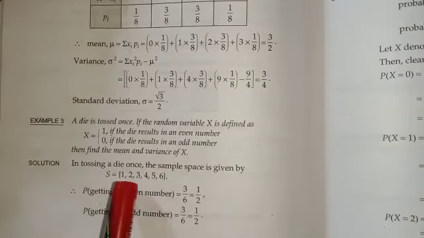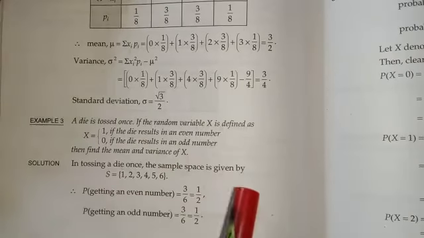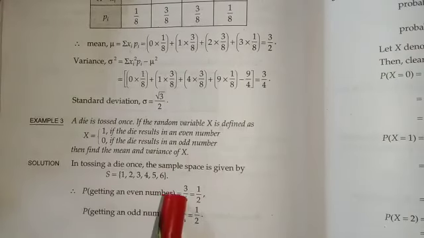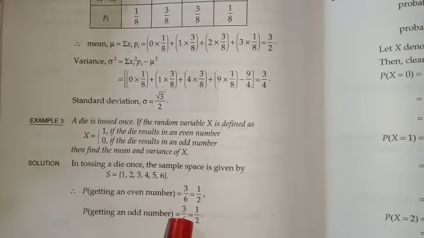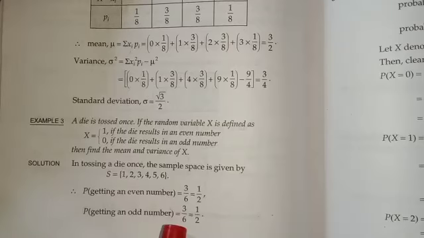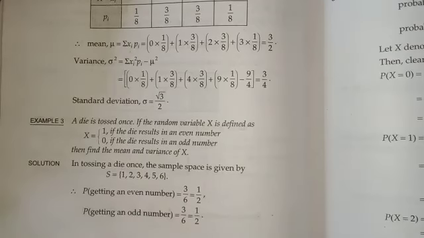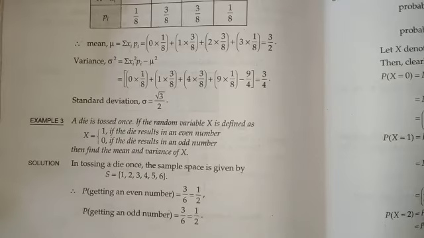In tossing a dice once, the sample space is S equals 1, 2, 3, 4, 5, 6. Therefore, the probability of getting an even number, that is 2, 4, 6, is 3 by total 6, which is 1 by 2. Getting an odd number, that is 1, 3, 5, also comes to 3 by 6, which is equal to 1 by 2. I think it is clear. Let us go next.